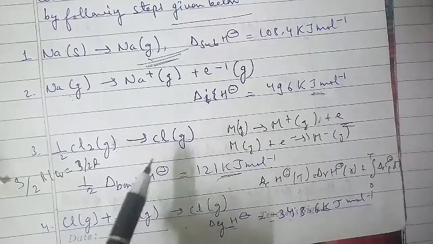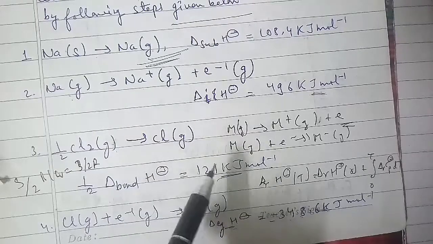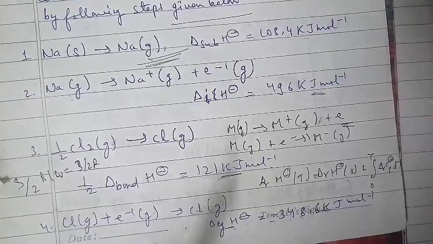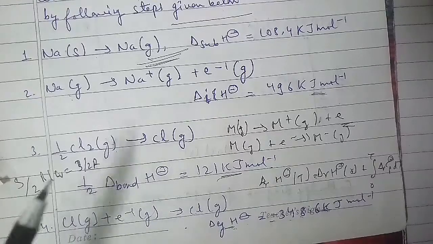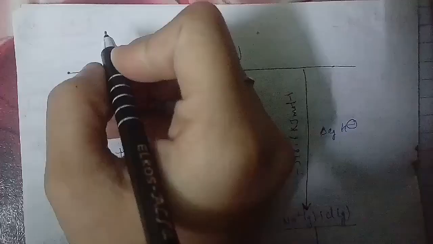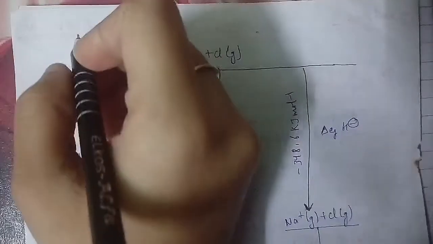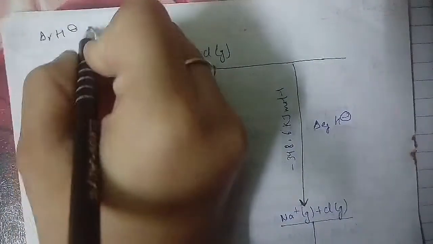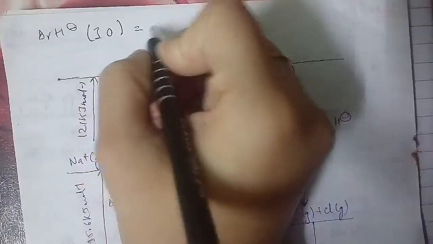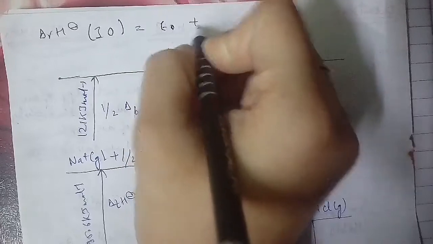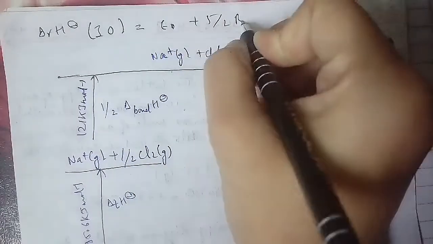So what I had told you to write is ΔrH for ionization enthalpy, which equals E0 plus 5/2 RT, and with reference to ΔrH for electron gain enthalpy, that equals minus A, which is the electron affinity, as well as minus 5/2 RT. So this is what I am talking about, and what I had told you.